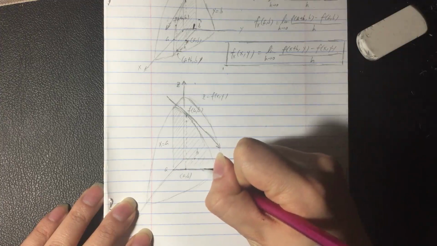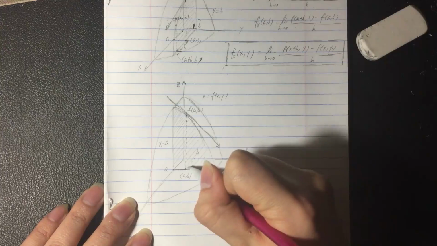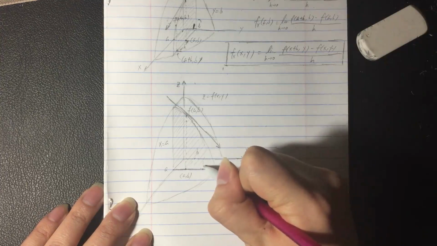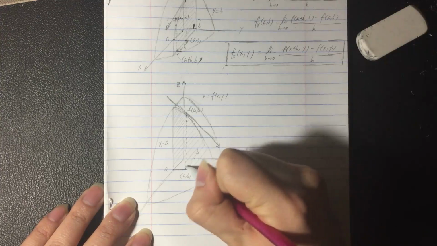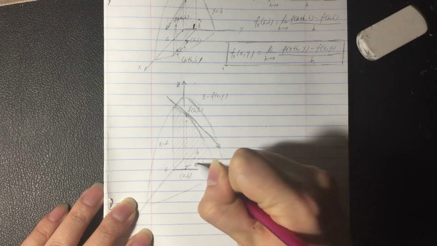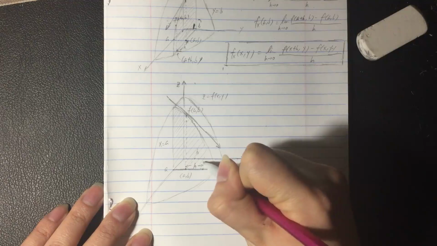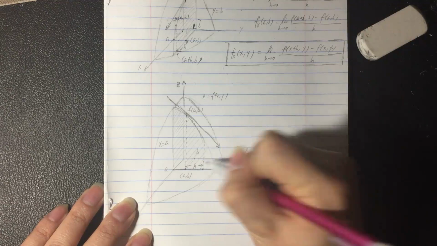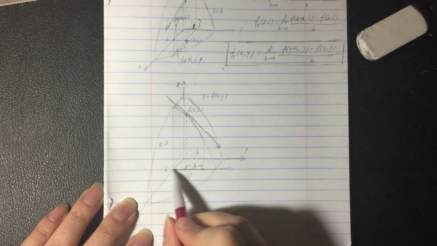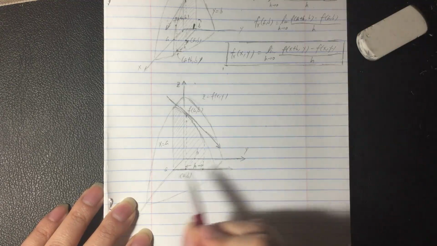Say somewhere here. Assume the distance between 2 points is h. Then, in positive y direction, x is fixed.